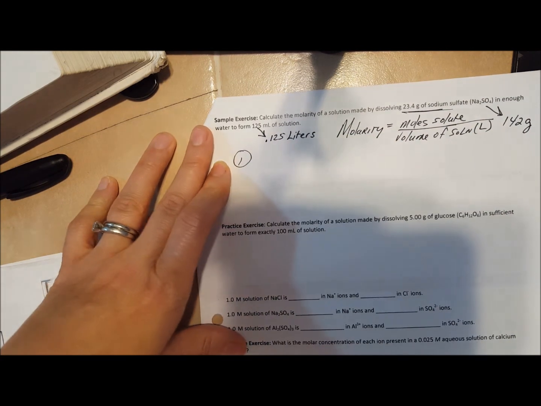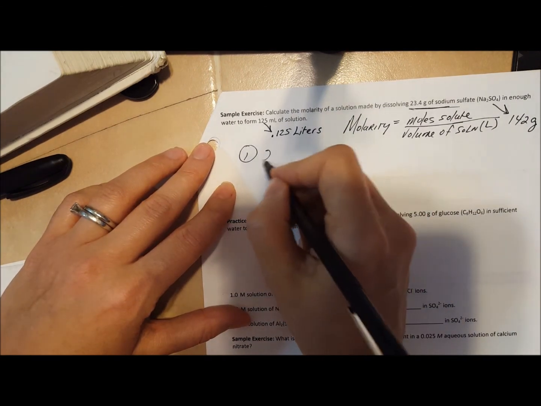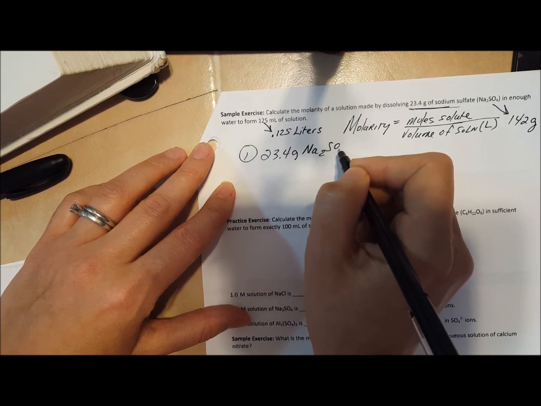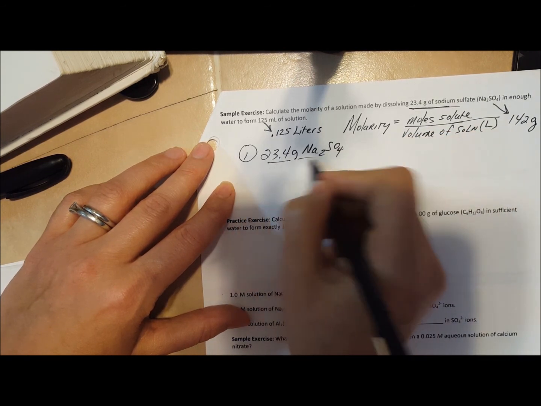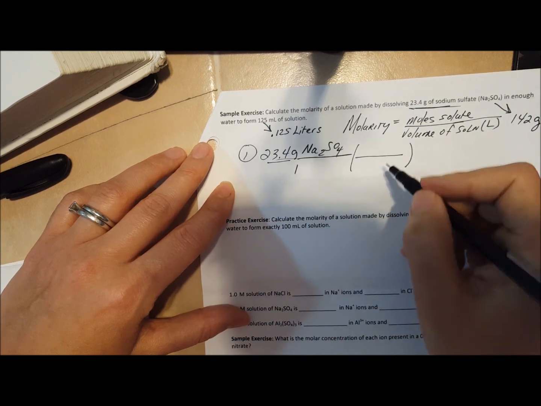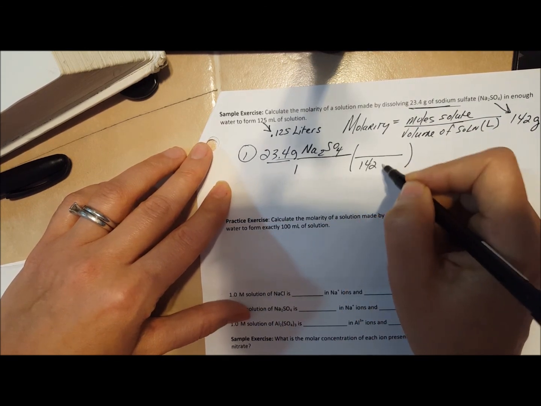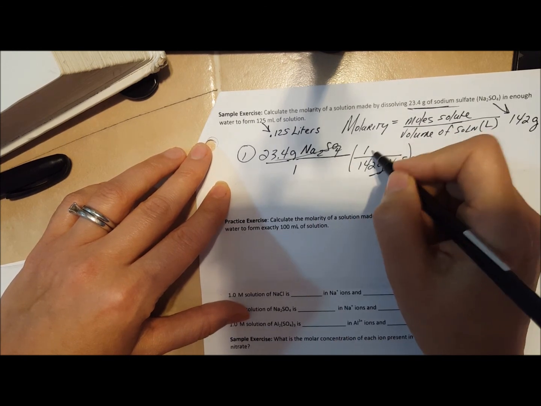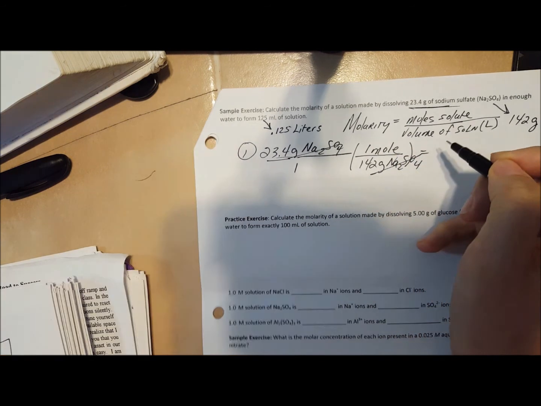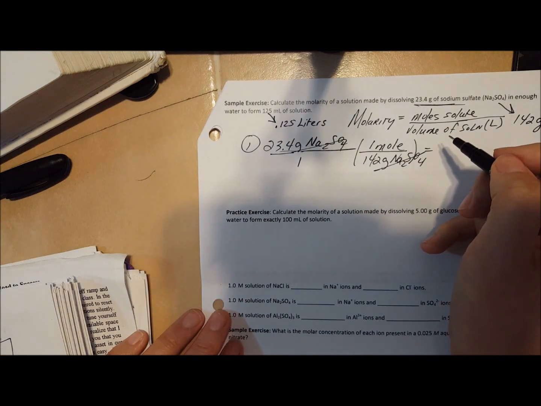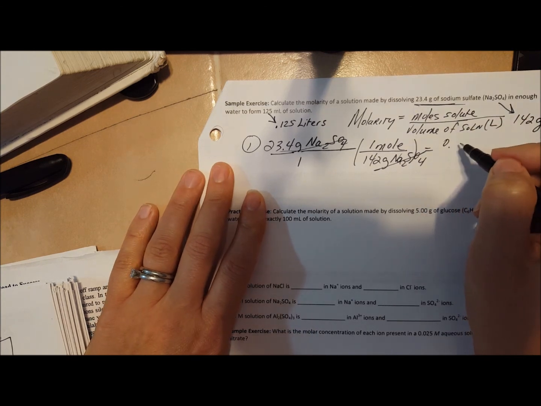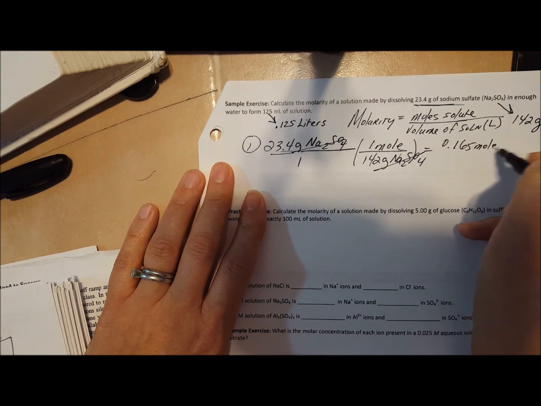So step number 1, convert 23.4 grams of sodium sulfate over 1 to moles. So we're going to put 142 grams here. Opposite sides cancel. We're going to put 1 mole here. And if we do the math, we get 0.165 moles.